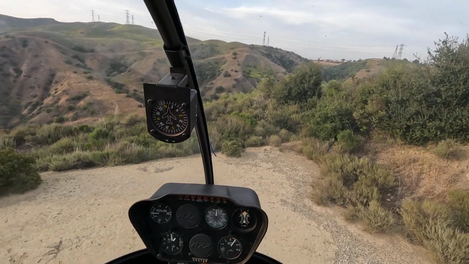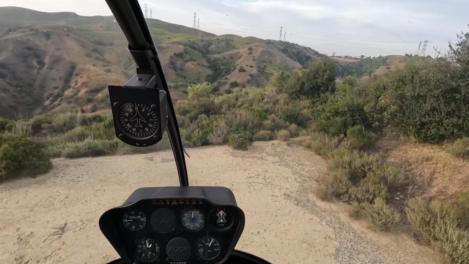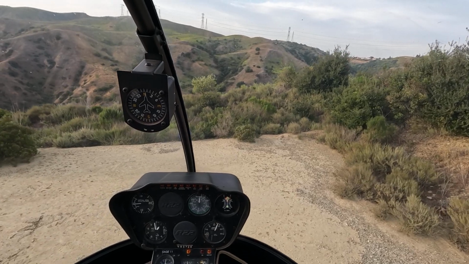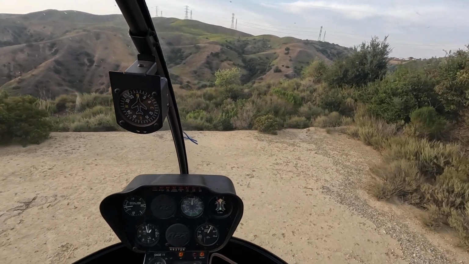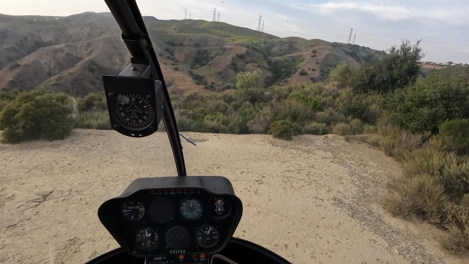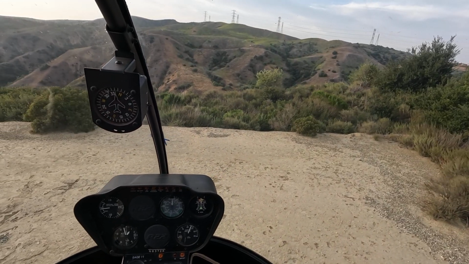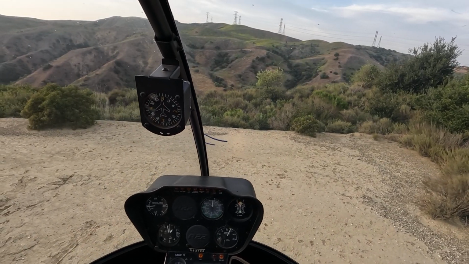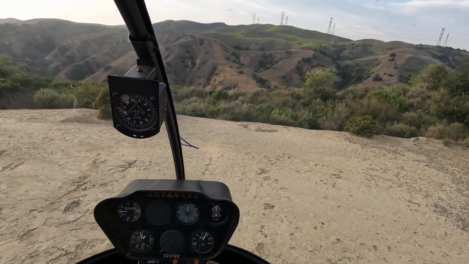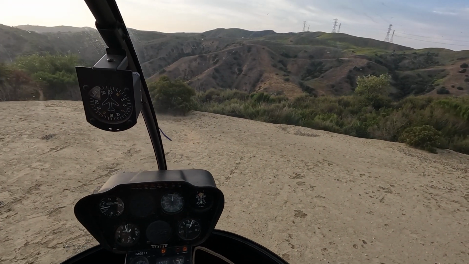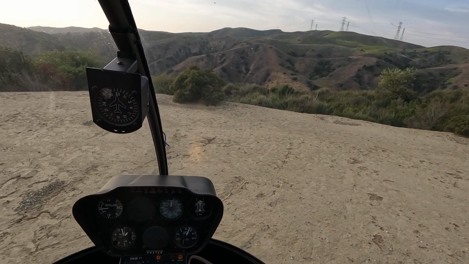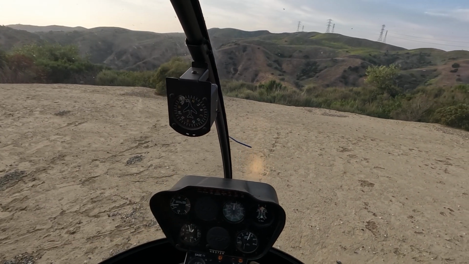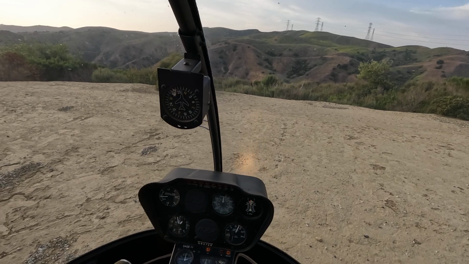Look at our power, it's way too high. Lower the collective. Look at our power. Okay, it would have worked out really well. Just go to the end of the spot. We're still very high, we are high on power. You have to keep your heading here, especially on off-airport landings, because you don't know what's behind us and if the tail will strike the bushes.